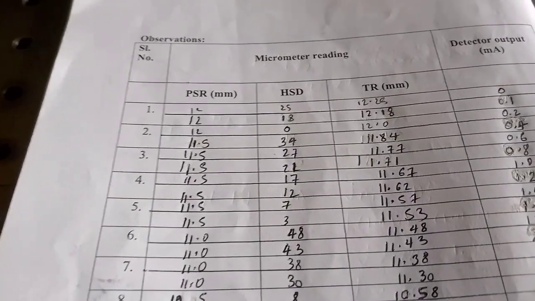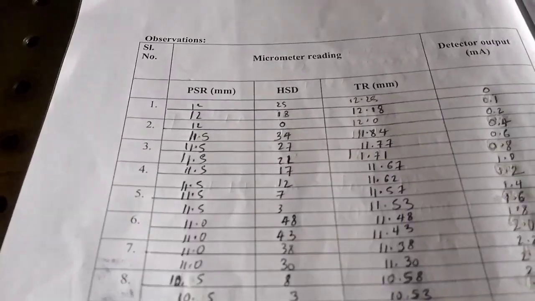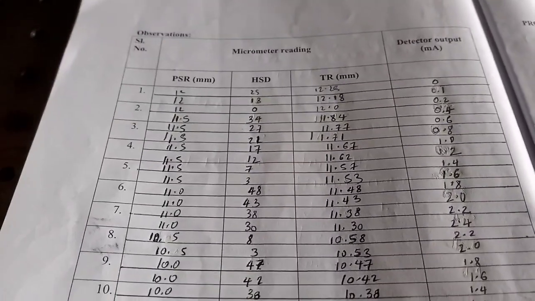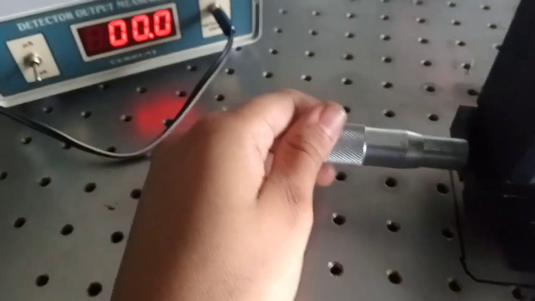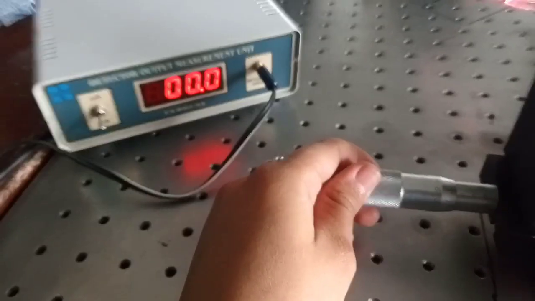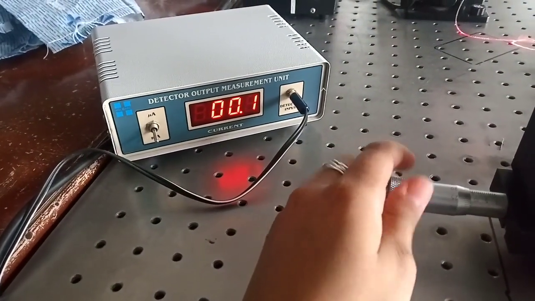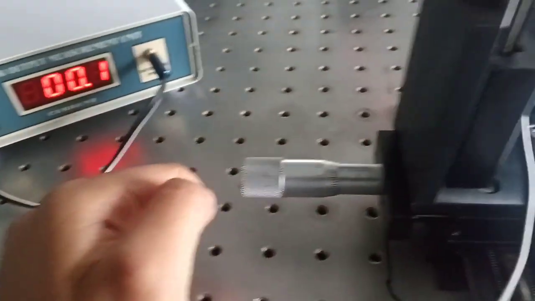You can take the readings the way you would take readings for a screw gauge, like I said. So you note down the total reading for 0 milliamps. The output detects in milliamps, and then you start slowly rotating the micrometer until it goes to 0.1. So for 0.1, you note down the reading.